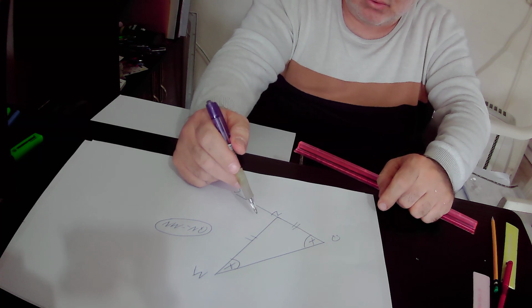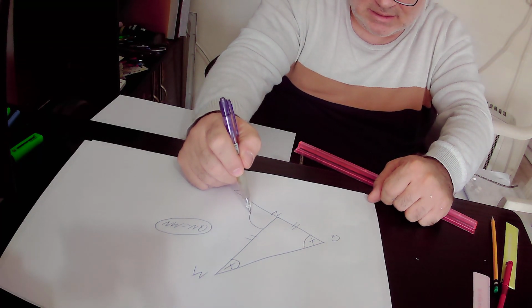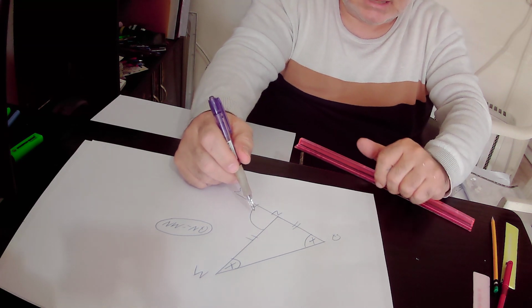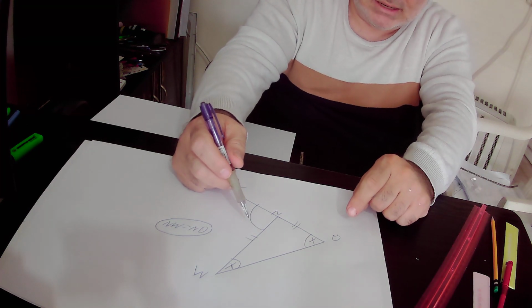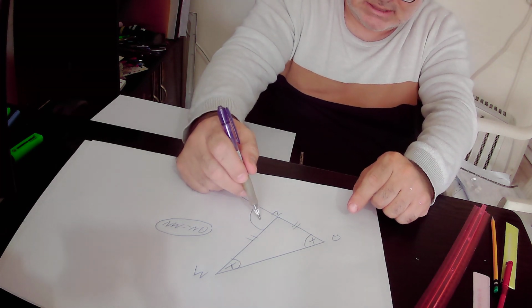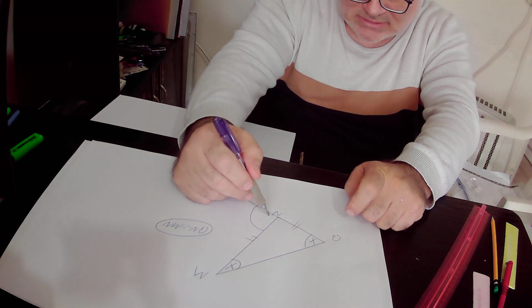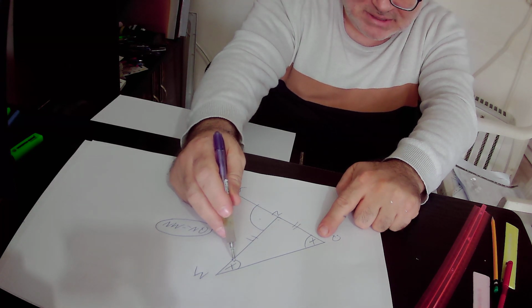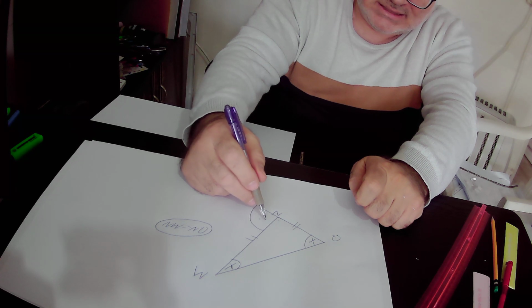According to rule number 4, the value of the exterior angle MNS equals the sum of the angles that are not adjacent to it. The two angles not adjacent to angle MNS are those two angles, because this angle is adjacent to it. The sum of those two angles is x plus x, so the value of the exterior angle MNS is 2x.